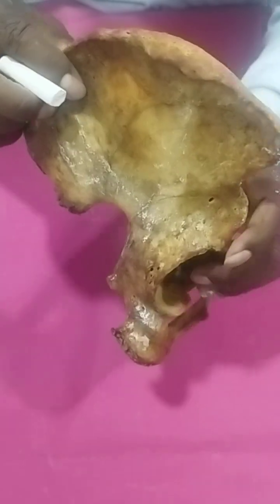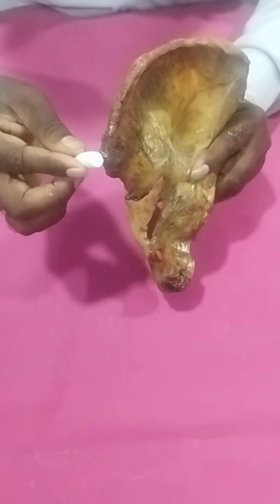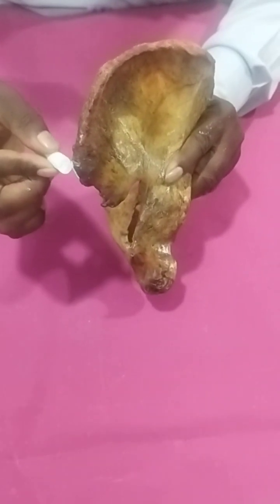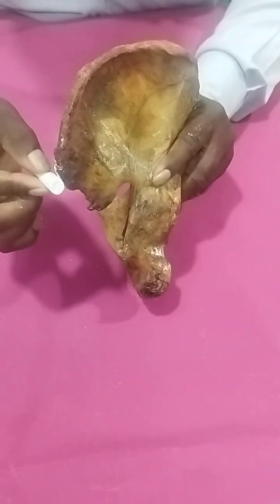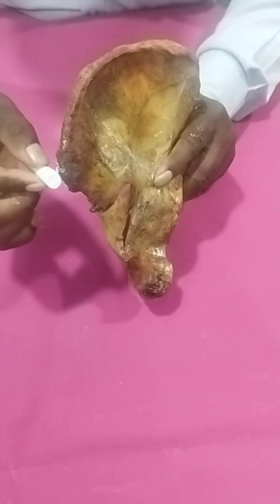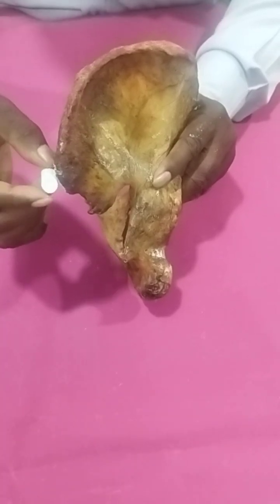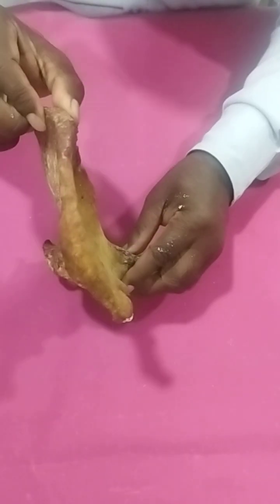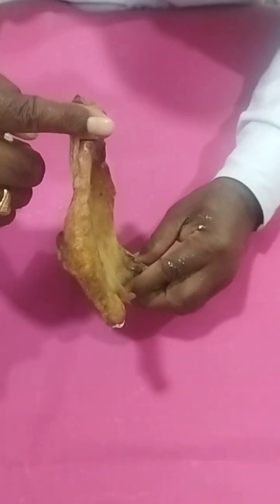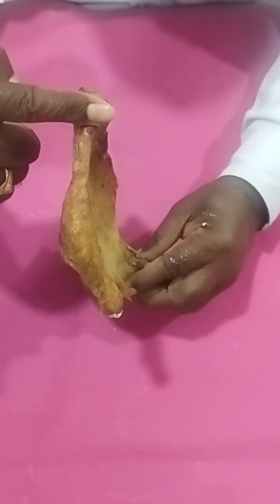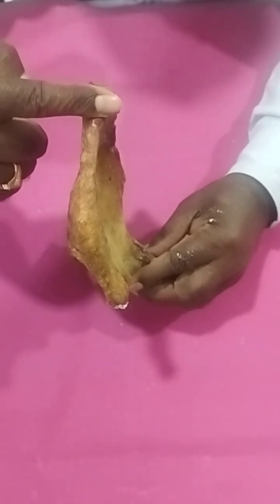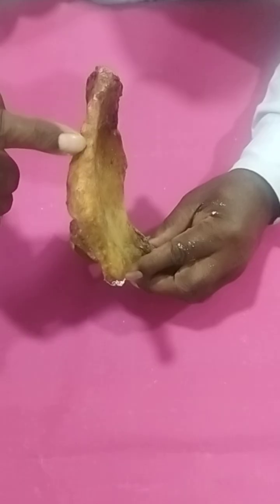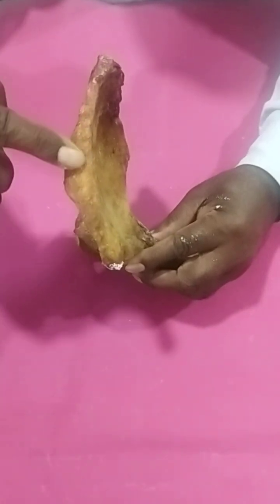Next, at the posterior superior iliac spine, the attachment is the sacrotuberous ligament. This articulates with the sacrum. Here is the highest point of the iliac crest. It is related to the disc between L3 and L4. And this iliac crest is irregular.